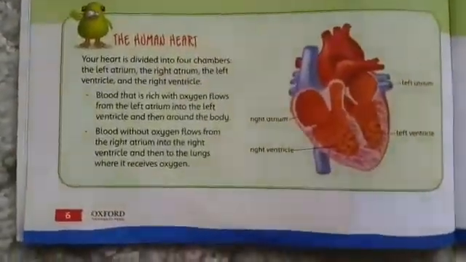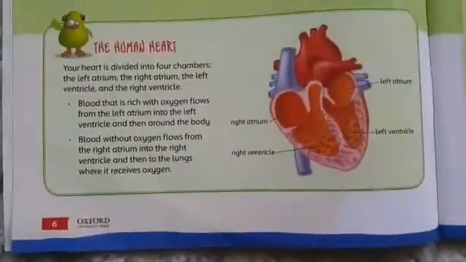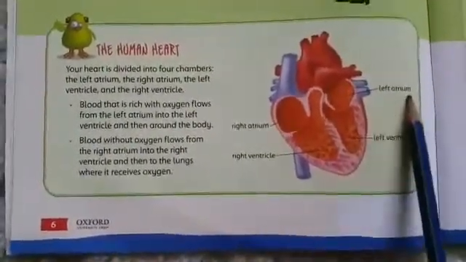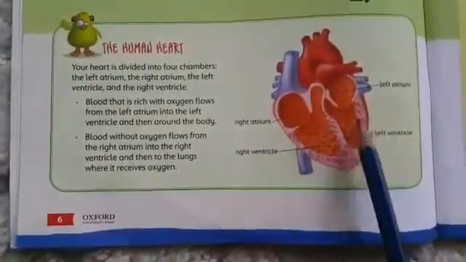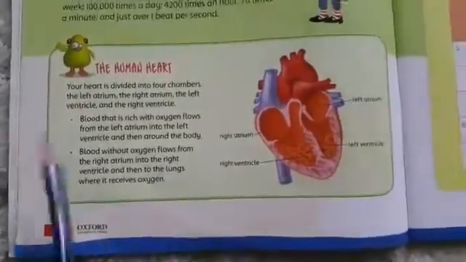Now let's discuss the chambers of the heart. The heart is divided into 4 chambers: left atrium, right atrium, left ventricle and the right ventricle. These are the chambers of the heart.